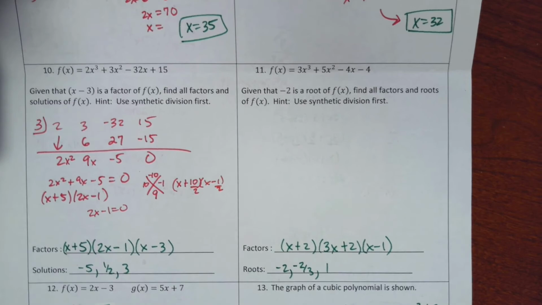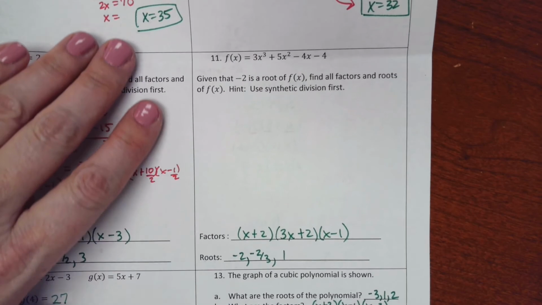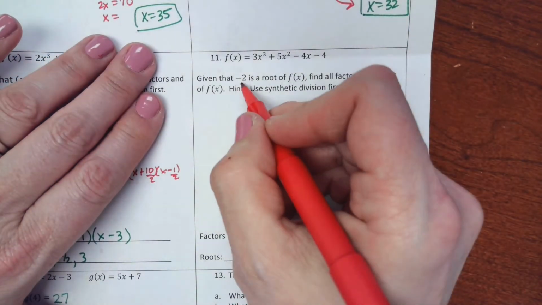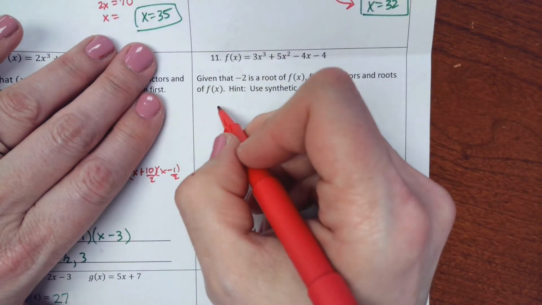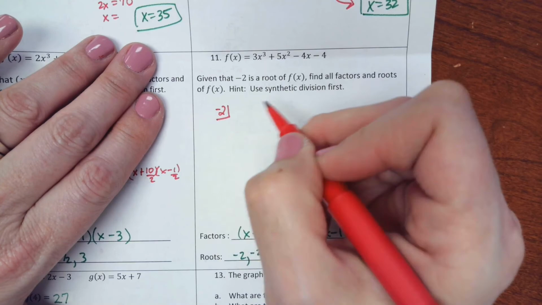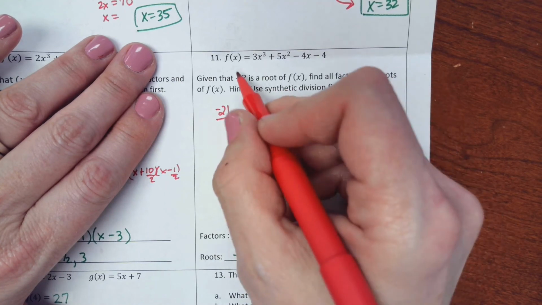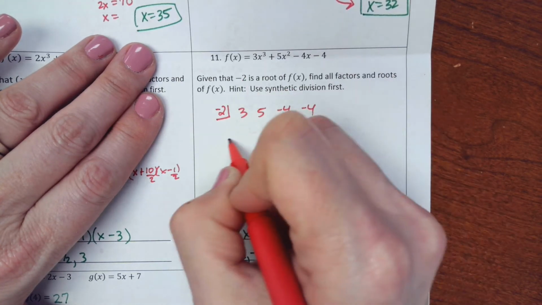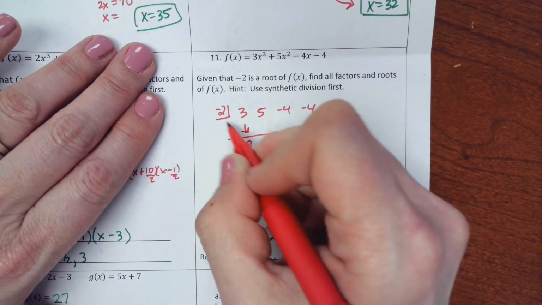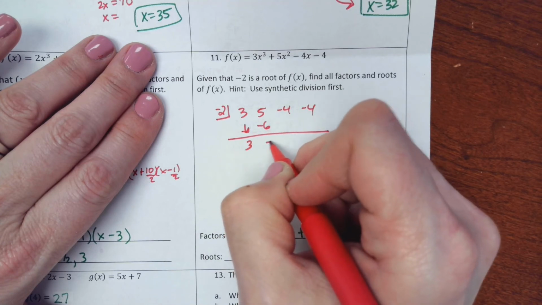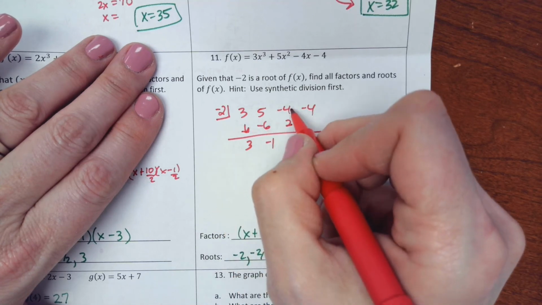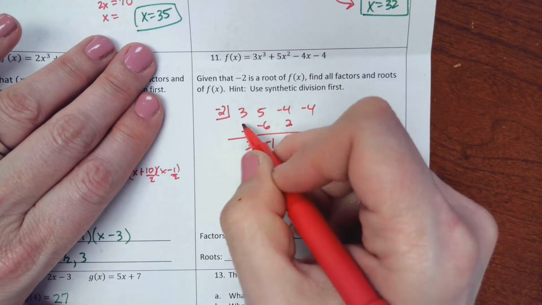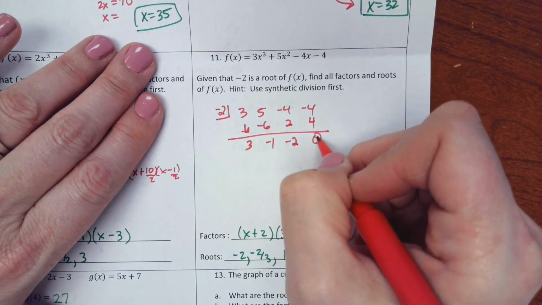Same thing goes on number 11, except you're just given the information a little bit of a different way. You're saying that negative 2 is a root. So I don't change the sign, I literally put negative 2. It's one of the roots, one of the x-intercepts. And then I take the numbers: 3, 5, negative 4, negative 4. Bring down my 3. 3 times negative 2 is negative 6. Add them up. Multiply to a 2. Add them up. Multiply. And I got 0.